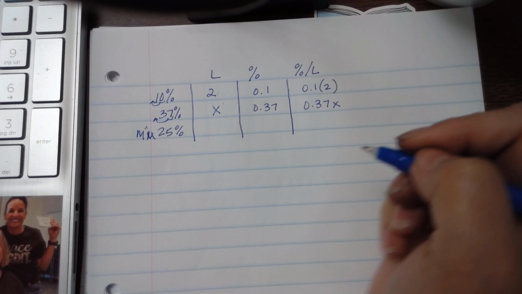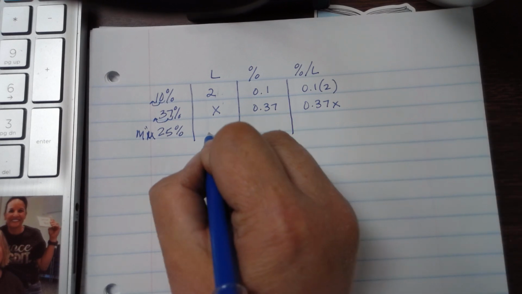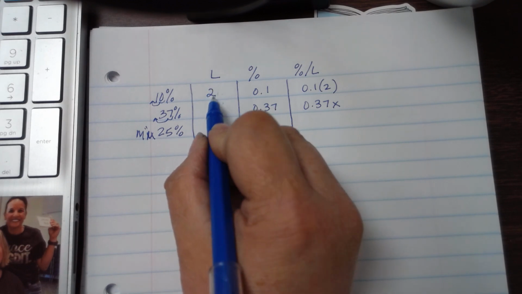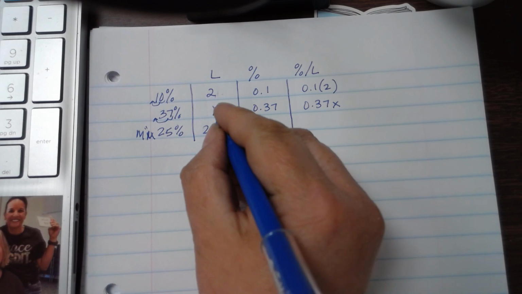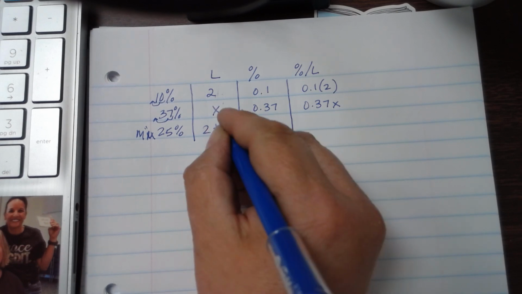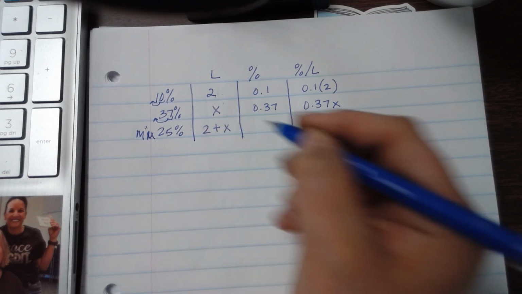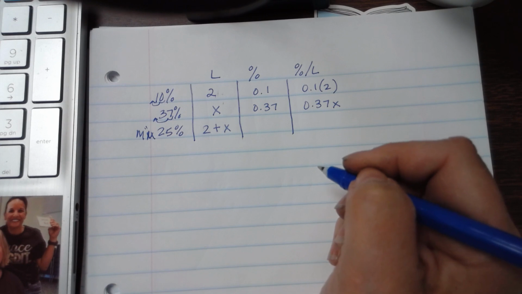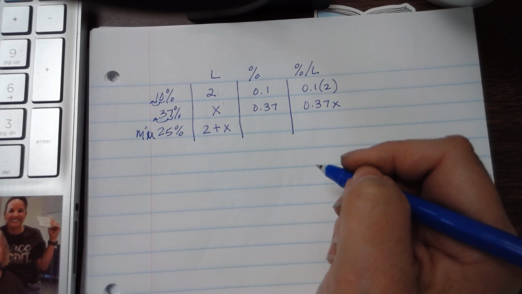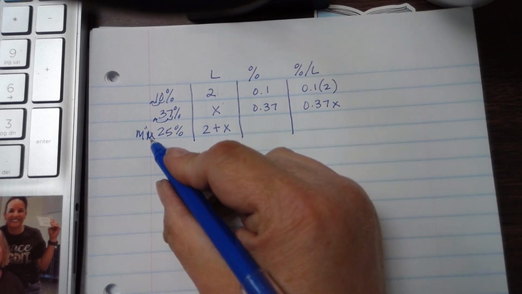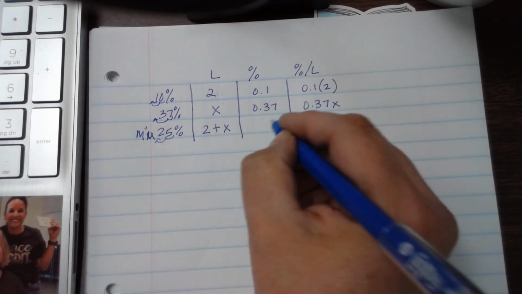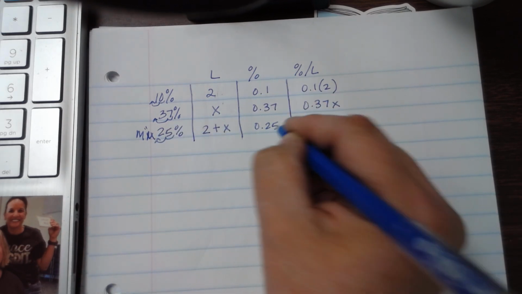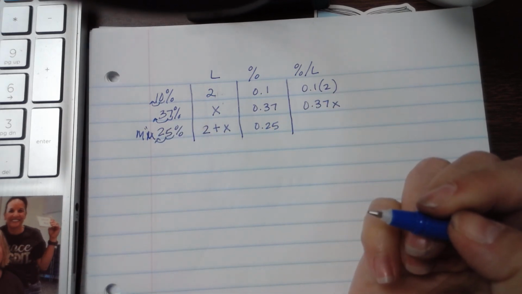And that leaves my mix. I don't know how much my mix is, but I do know that it will have the 2 liters of the 10%, and then I'll be adding in however much of the 37% I need. I know that they want the mix to be 25%, so move that decimal again. So I know they want it to be 0.25x.